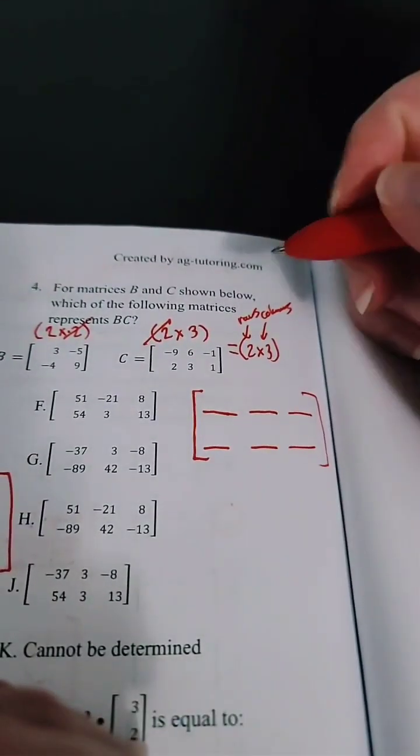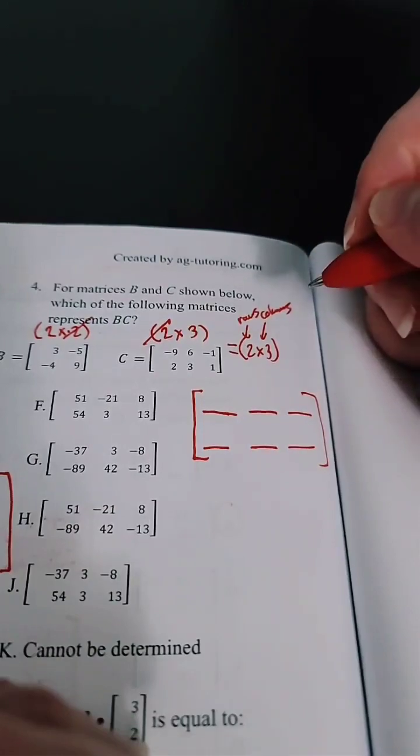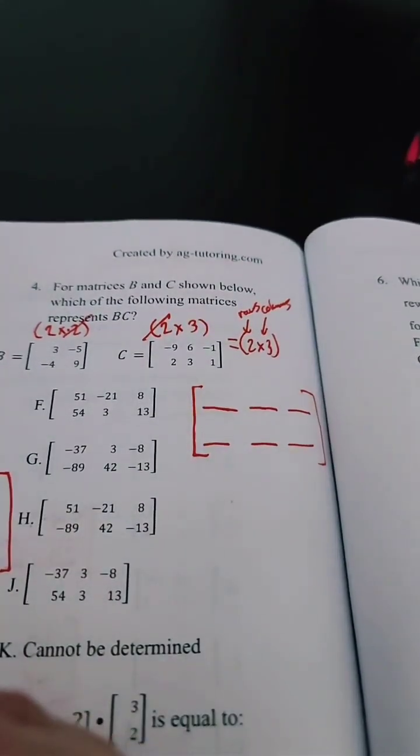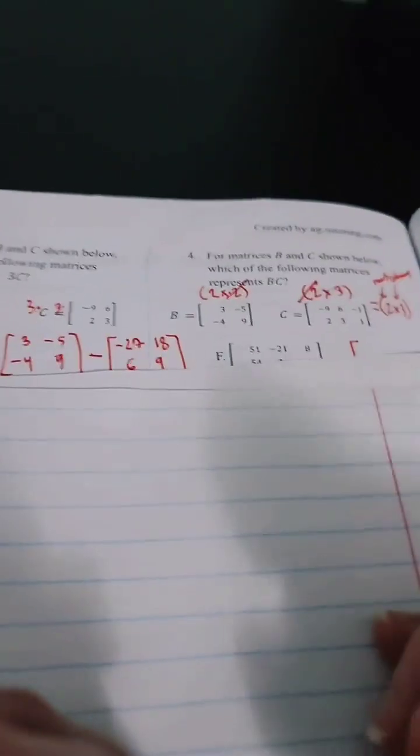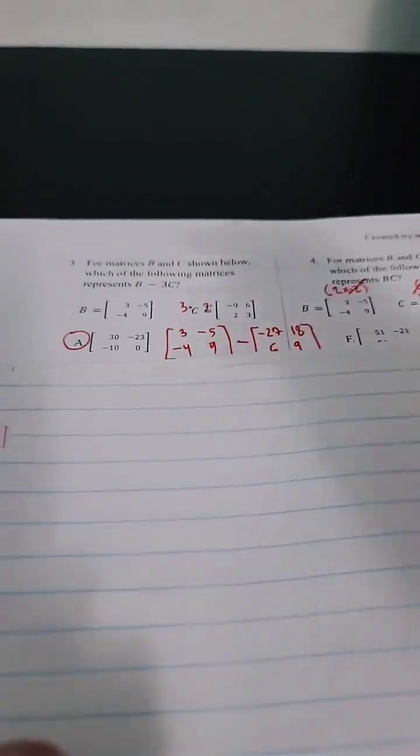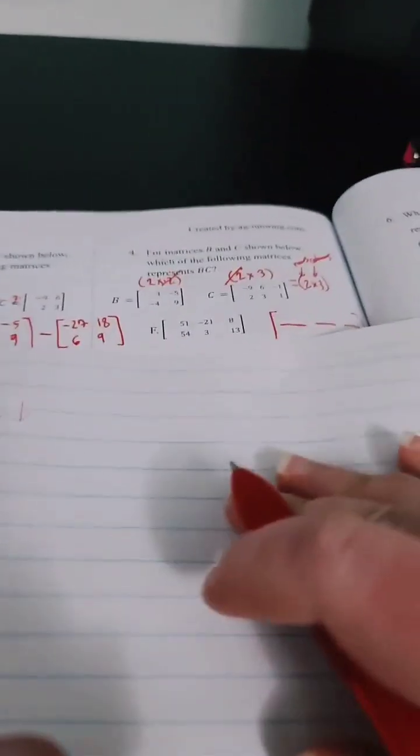So now what you're going to do is, oh, that's not going to be a lot of room. Let me actually get out a different sheet of paper for this so that it doesn't get so messy. So we want a 2 by 3. So just adjust this. So we want a 2 by 3.